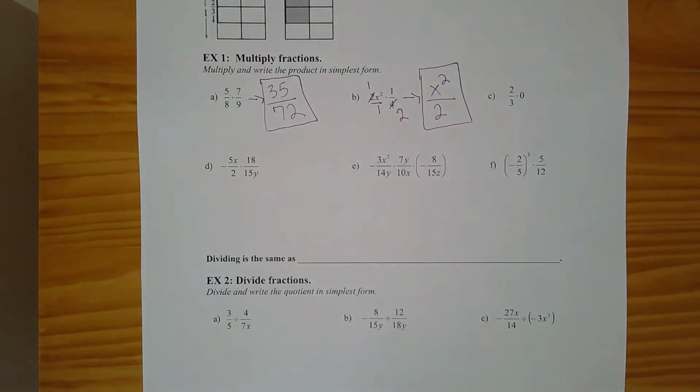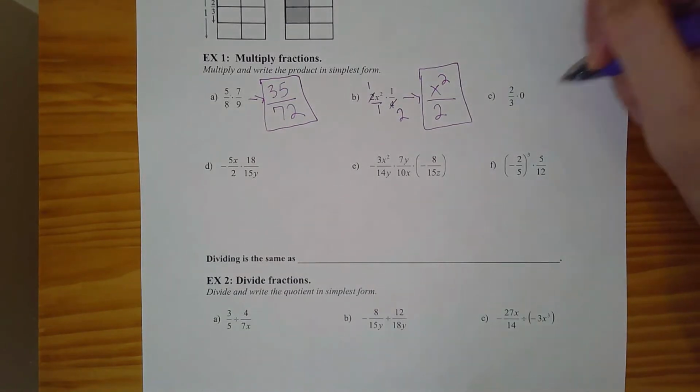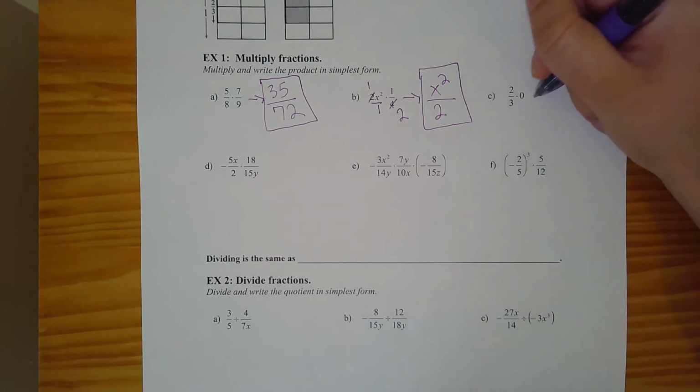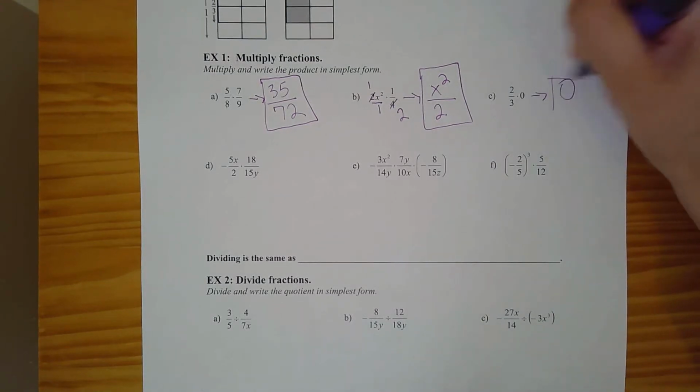In part C, I have 2/3 times 0, and anything times 0 is 0, including fractions. So 2/3 times 0 would be 0, and that was pretty quick.